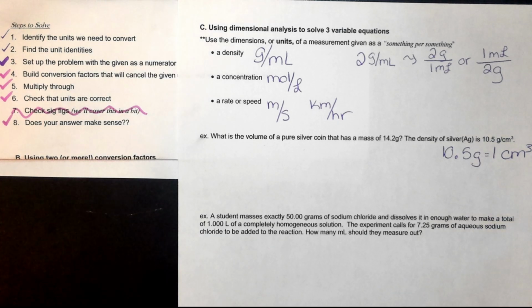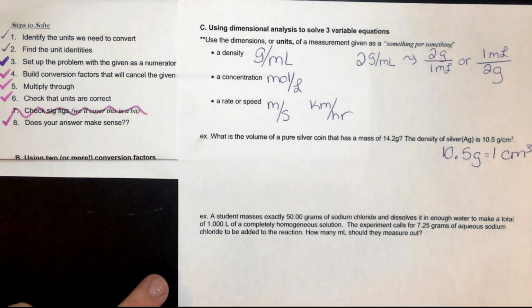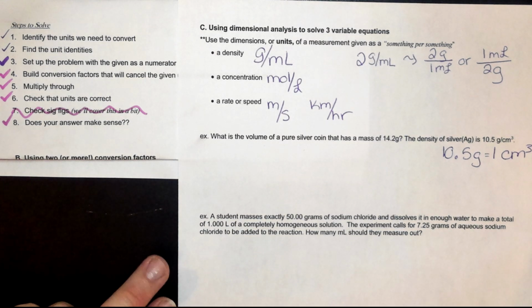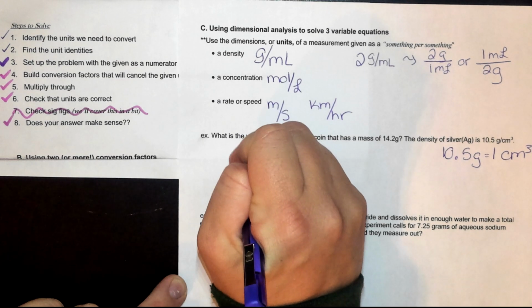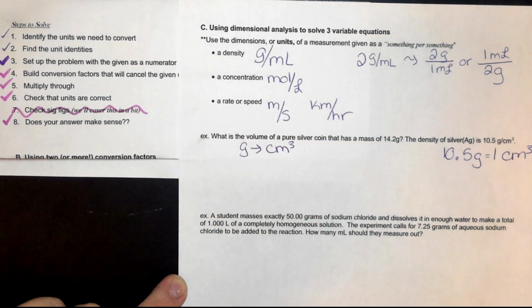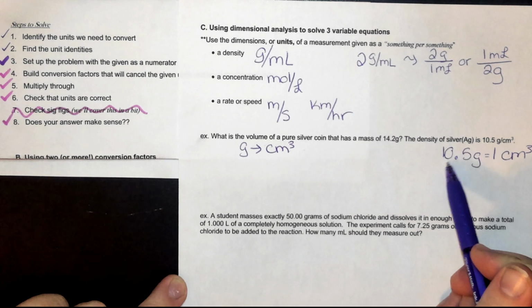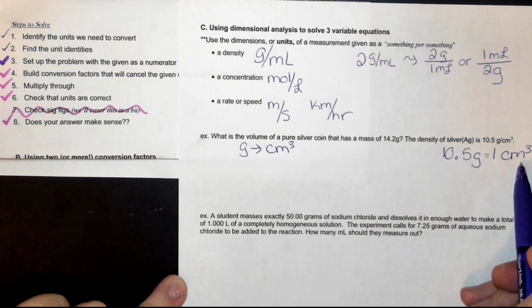Okay, so identify the units we need to convert. Essentially, we are getting from grams to centimeters cubed. So I did my step 1. Find the unit identity. My unit identity is 10.5 grams equals 1 cubic centimeter.